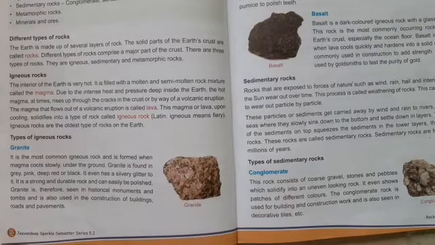Next is granite. It is the most common igneous rock and is formed when the magma cools slowly under the ground. Granite is found in grey, pink, deep red and black. It even has a silvery glitter to it. It is a strong and durable rock and can easily be polished. Granite is therefore seen in historical monuments and tombs and is also used in the construction of buildings, roads and pavements.